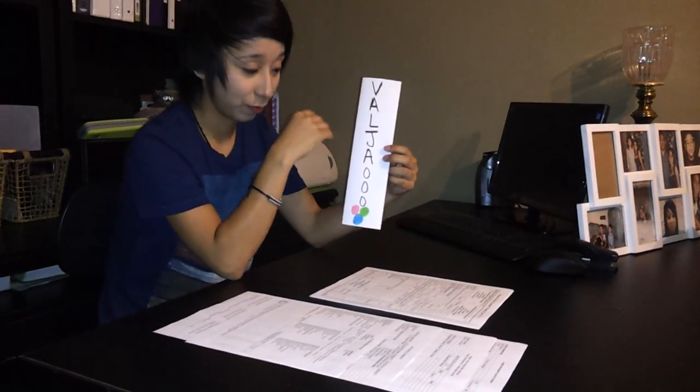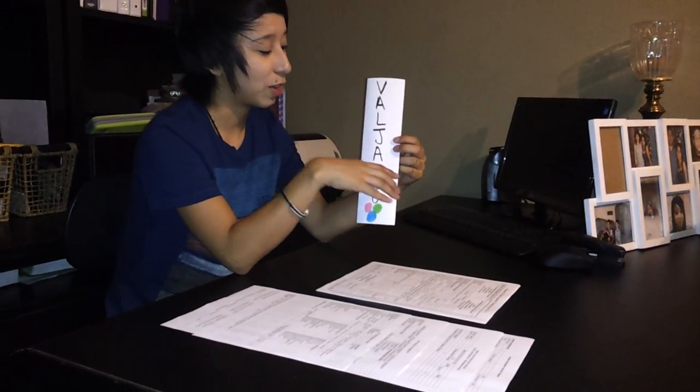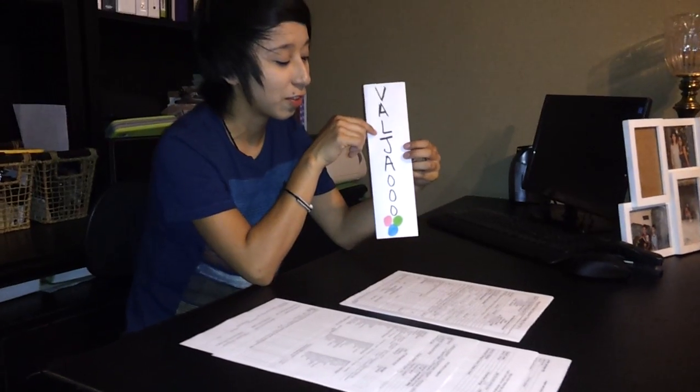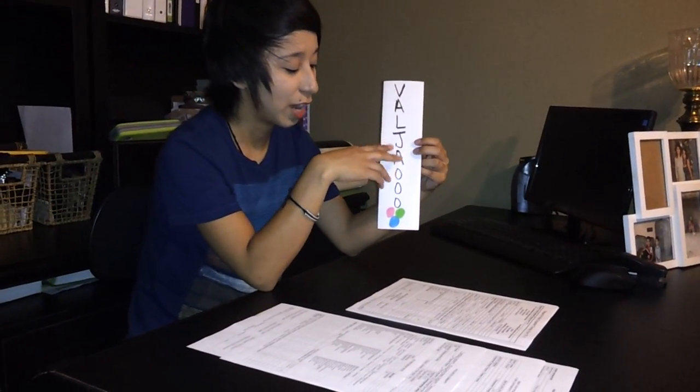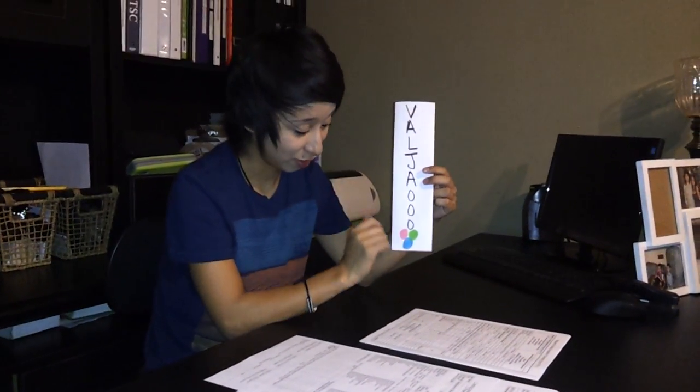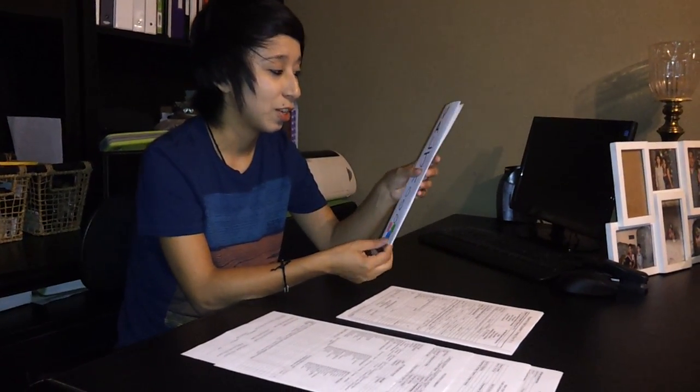It goes in the front. It's just the first 3 letters of their last name, the first 2 of the first name, and then 000. Pink meaning speech, green meaning OT, blue meaning PT. So if they're receiving more than one discipline, they'll have more than one color on the binder. Yes, so this person takes speech, OT, and PT. So that's how you know they're taking all 3.